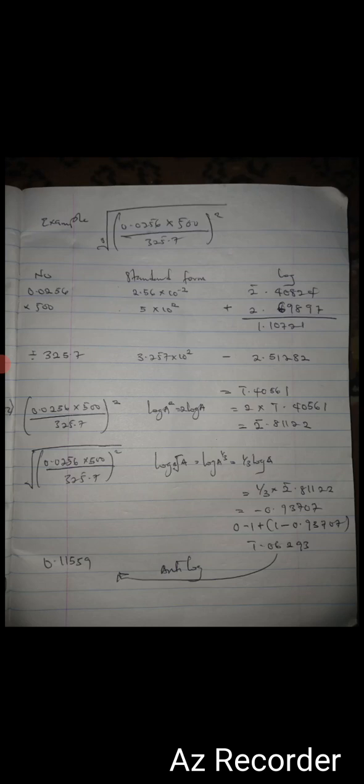So how can we express this in standard form? Then you take the log. What is the log of 2.56? And what is the log of 10 raised to power minus 2?